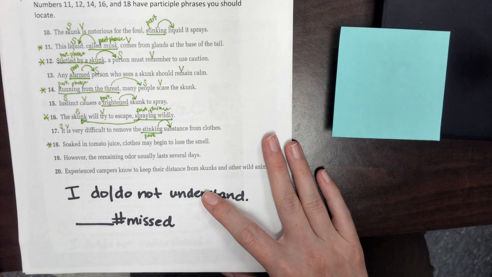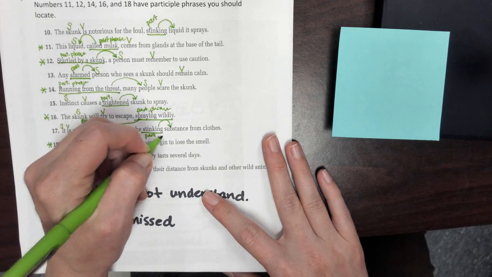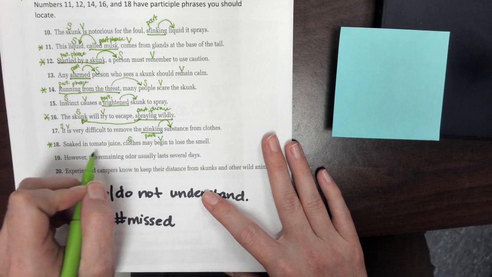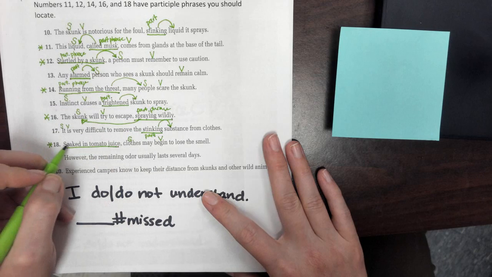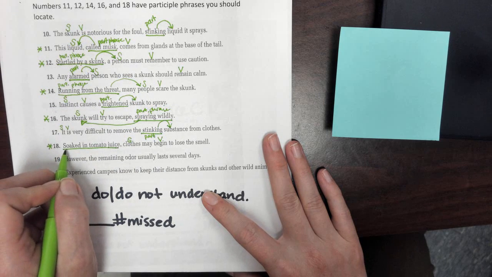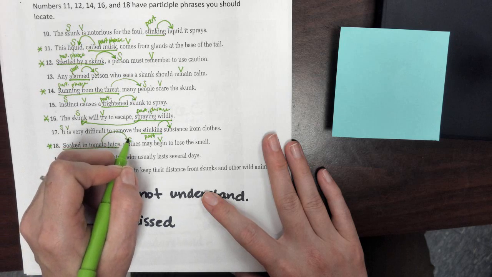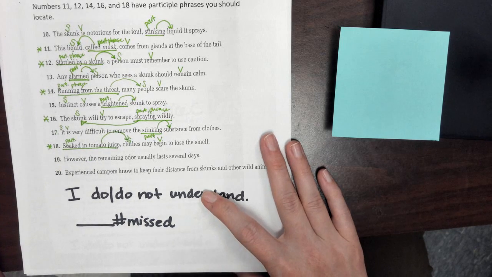Number 18, soaked in tomato juice, clothes may begin to lose the smell. My main subject here is clothes. My main verb is may begin. What is left that ends in ed or ing that's describing? Soaked in tomato juice. Soaked is the participle here. Here I knew I was looking for a phrase, so I'm going to go all the way to that comma. And what's soaked in tomato juice? The clothes are. So our participle phrase is soaked in tomato juice.